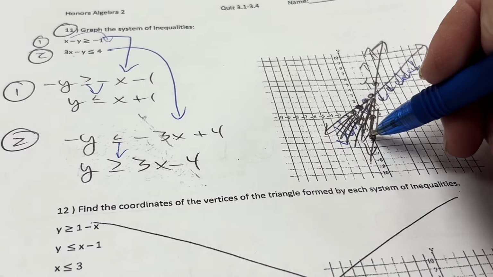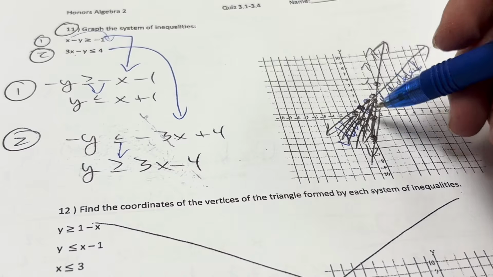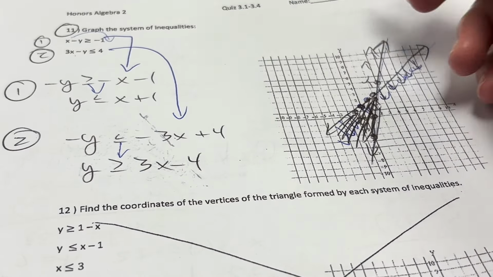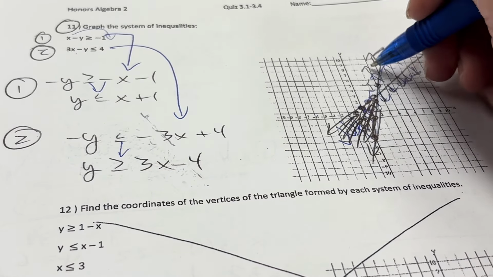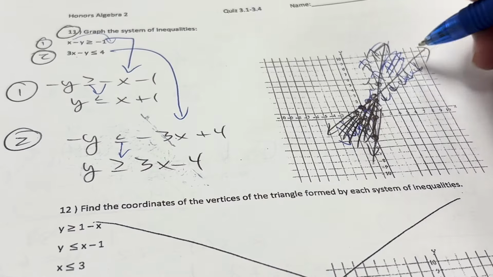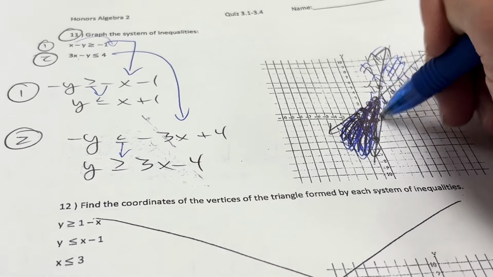So y-intercept of negative 4. I'm going to go up 3 over 1, up 3 over 1. Solid line, and I shade above. Anyway, all in here, that's the solution, all in here.